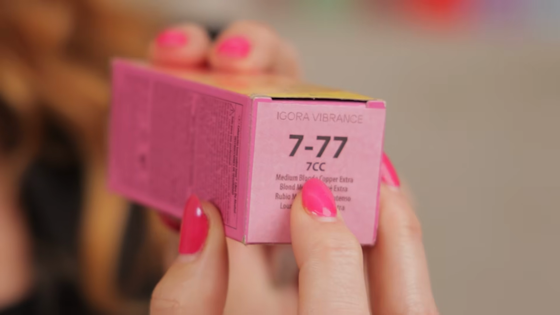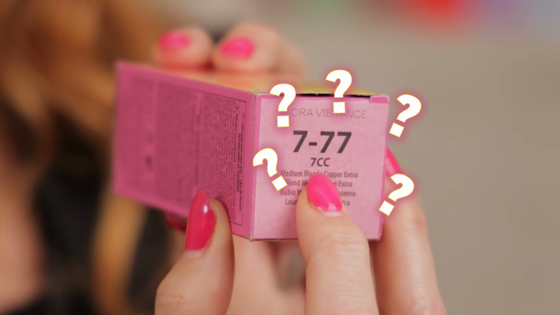Have you ever struggled with numbers on a box and what they mean? Well, guess what? Schwarzkopf Professional now has an alphanumeric system. My name is Amber Hug, National Education Manager, and I'm here to tell you all about it.